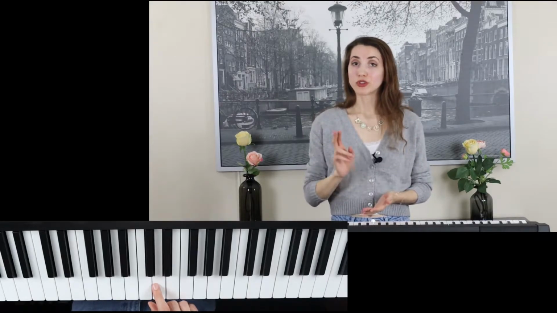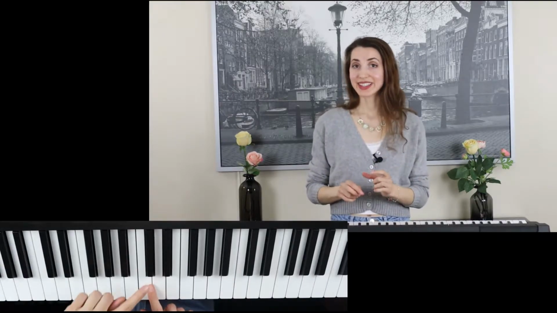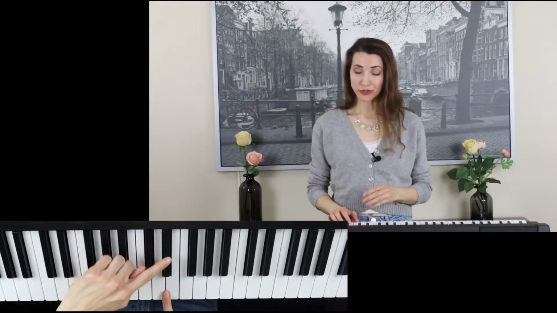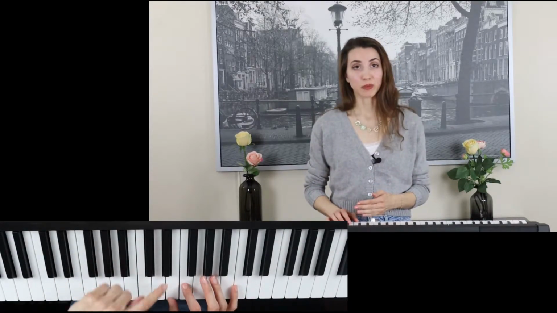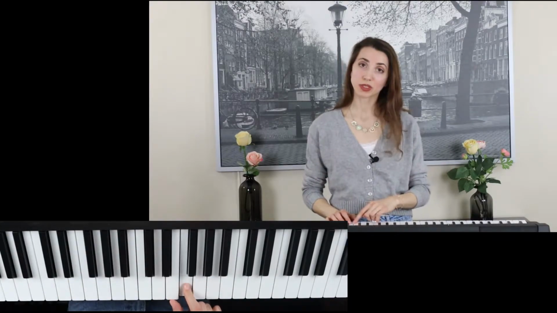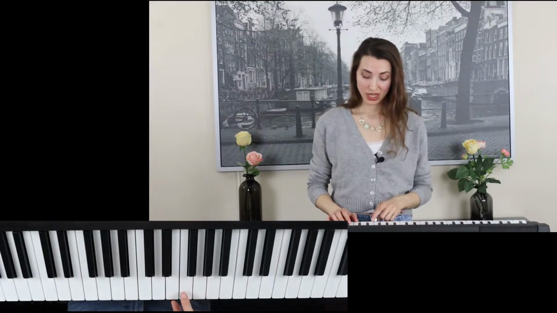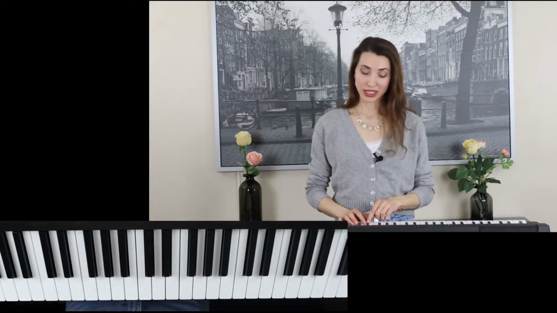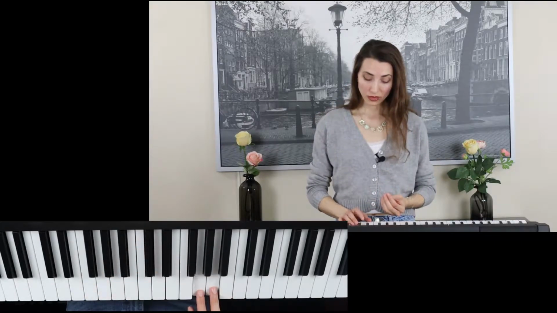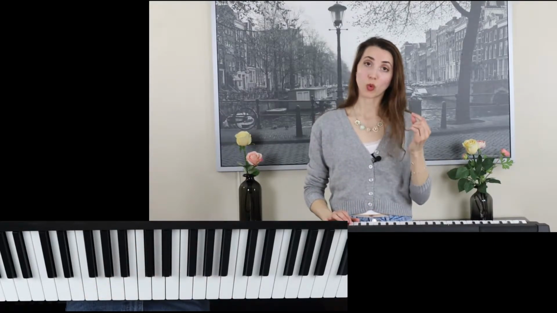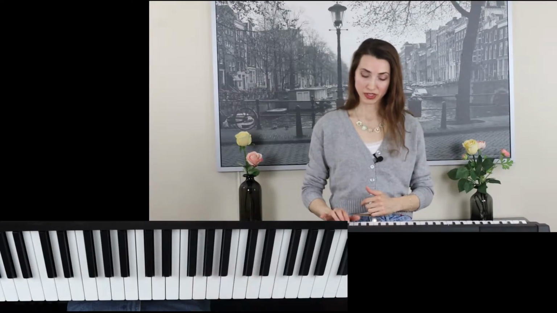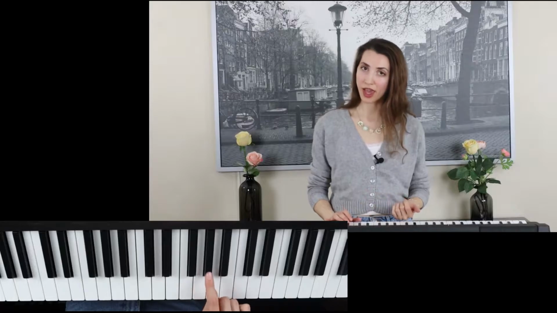So if we have 2 white keys with a black key in the middle, this is a whole step. If we have 2 white keys without a black key in the middle, this is a half step. Just like E and F. See, they don't have a black key in the middle, this is a half step. If we have 2 white keys with a black key in the middle, this is a whole step. And if we have white key to black key, or from a black key to white key, this is a half step. So from white to black, this is a half step.